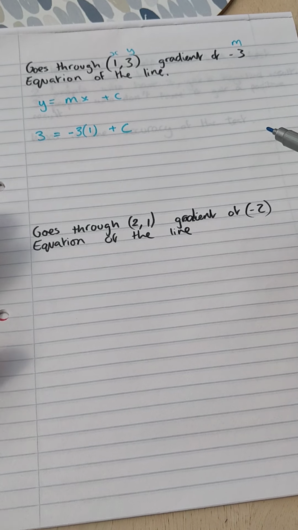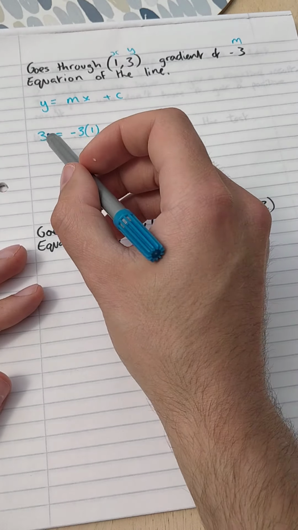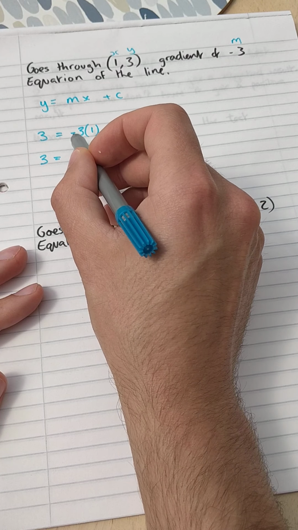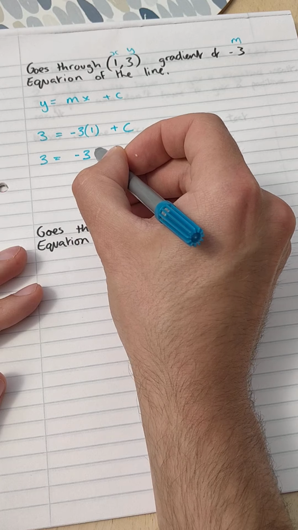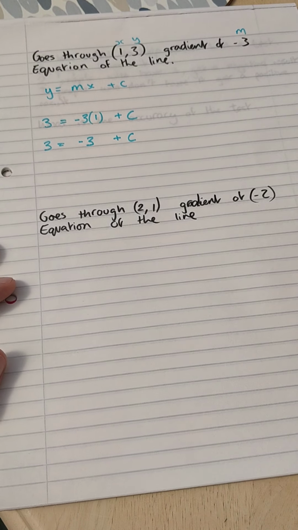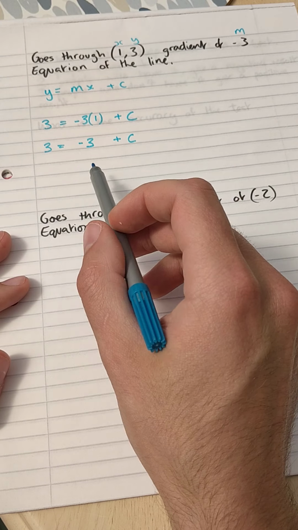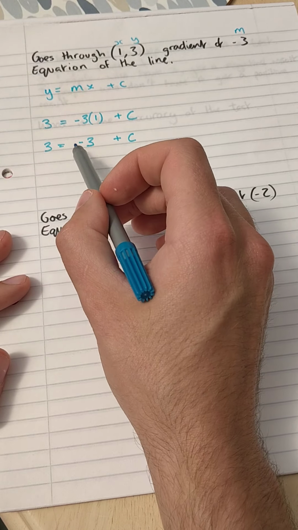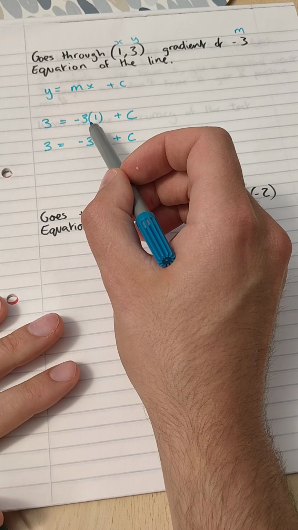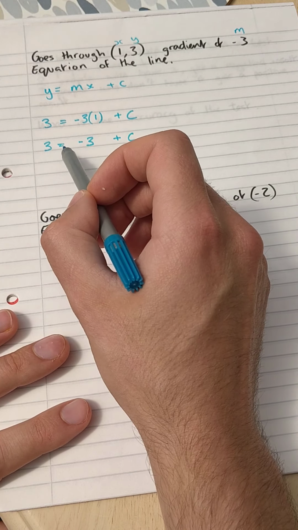Now, I've taken this question off someone's Hegarty. So what we've got here is 3, and just to deal with this, -3 times 1 is -3, add c. One point where a lot of people go wrong is at this point here. You've plugged in everything, you've done this little bit of multiplication, but it's what to do here.